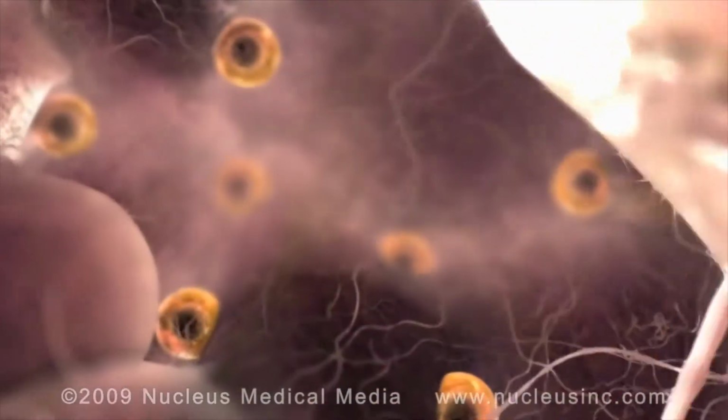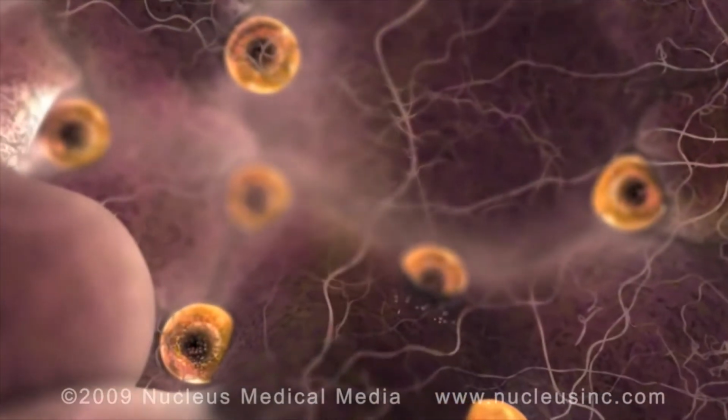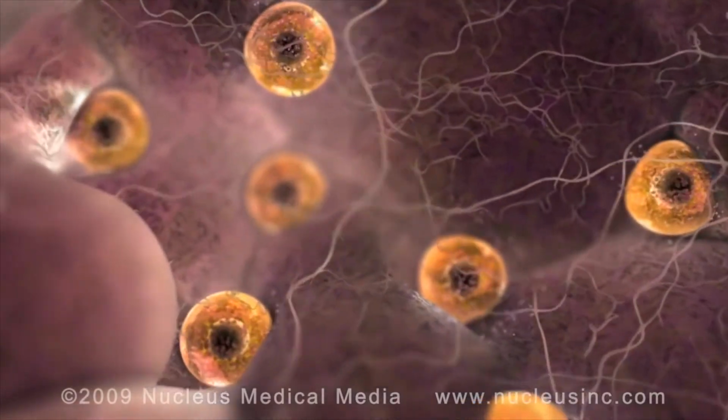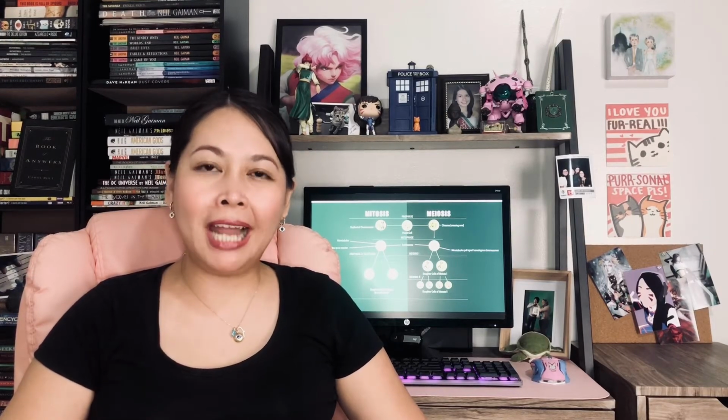And that is the primary means by which genes achieve immortality, by plants and animals having sex and creating offspring. But before fertilization and the creation of new life can occur, germ cells or gametes must first be created. As they are both processes of cell division, mitosis and meiosis have their similarities.